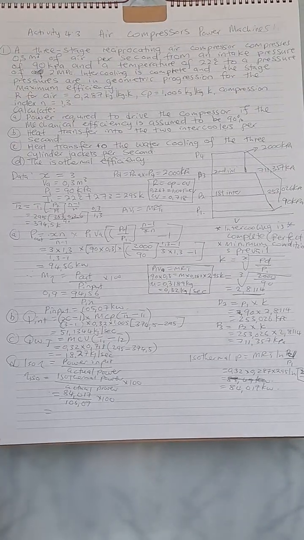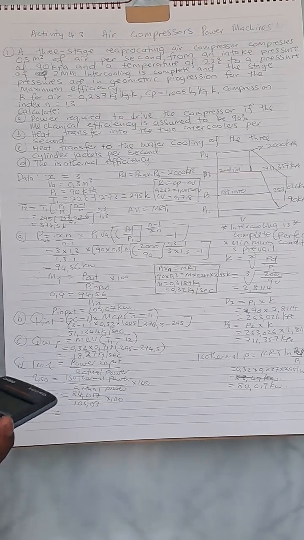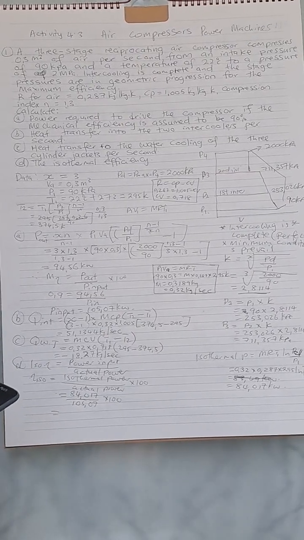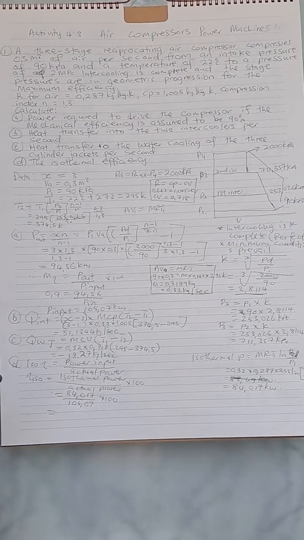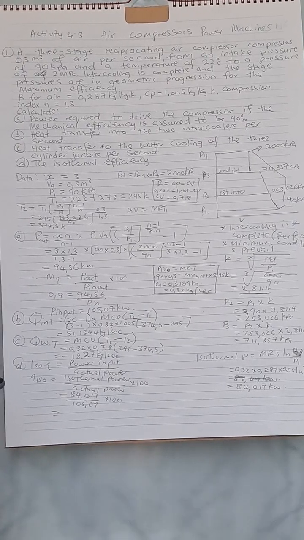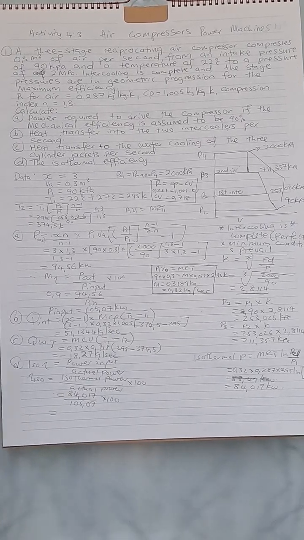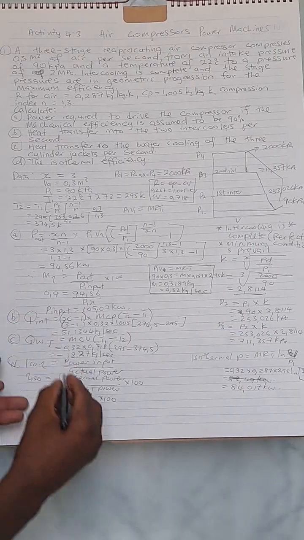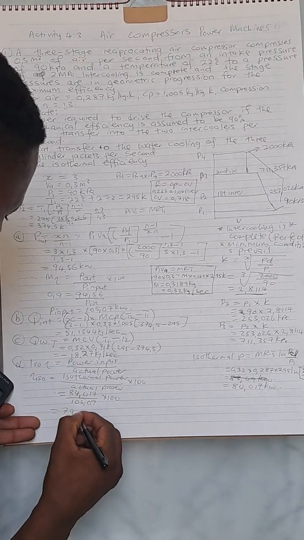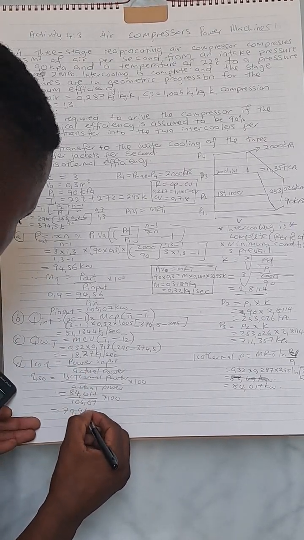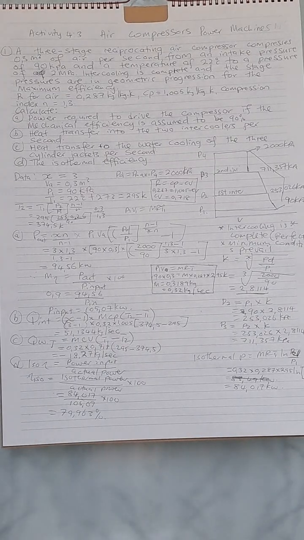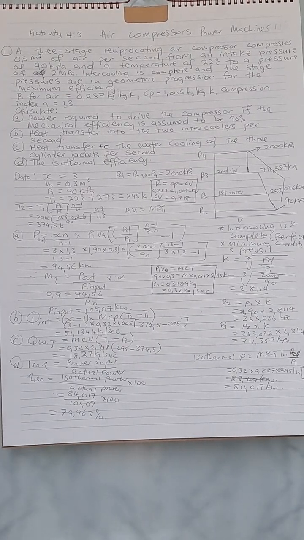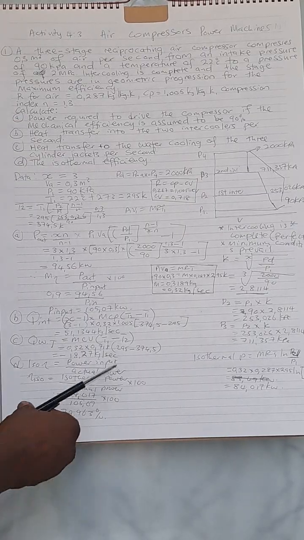Let's see what we are getting: 84.017 divided by 105.07 times 100. I'm getting 79.963%.